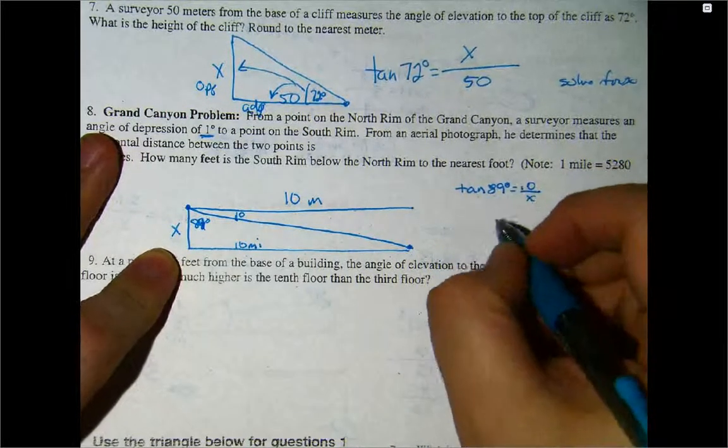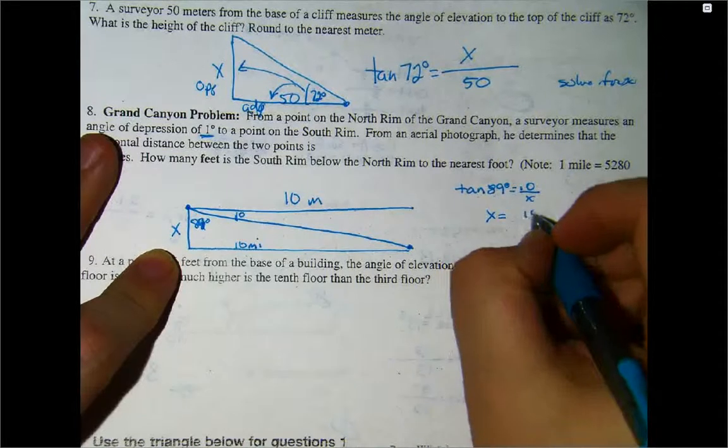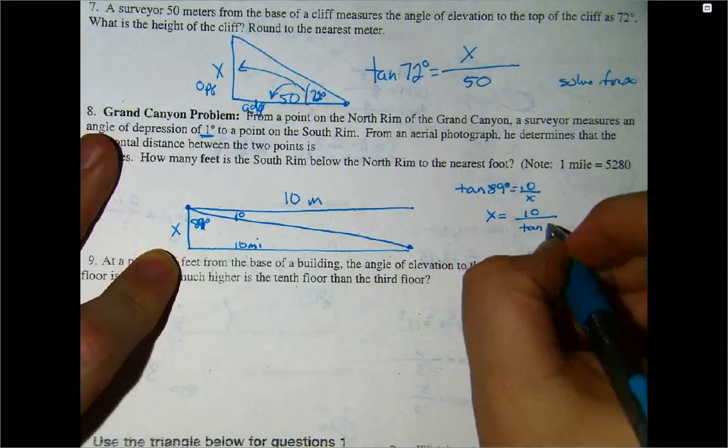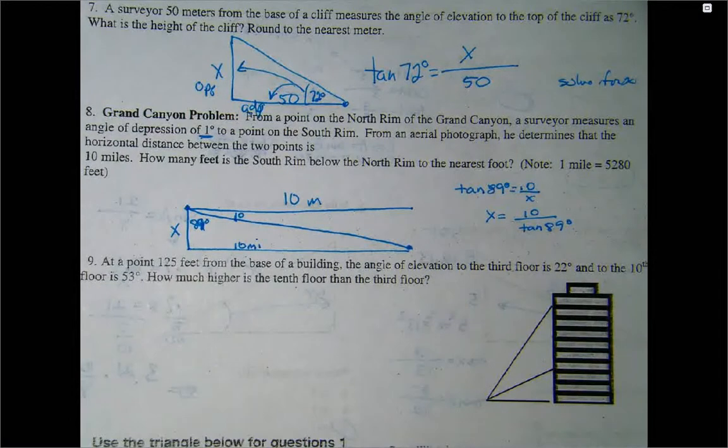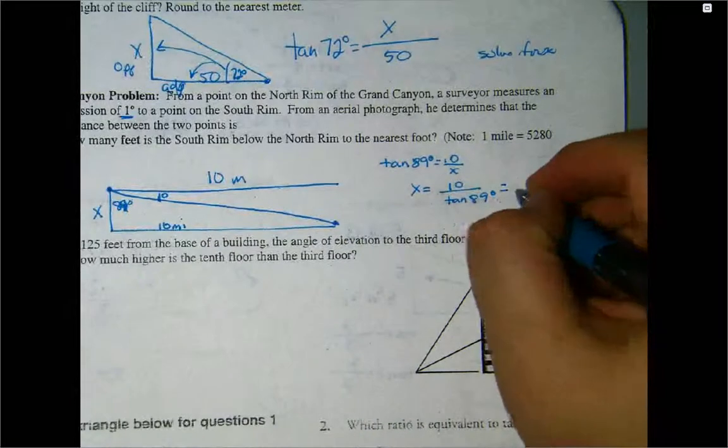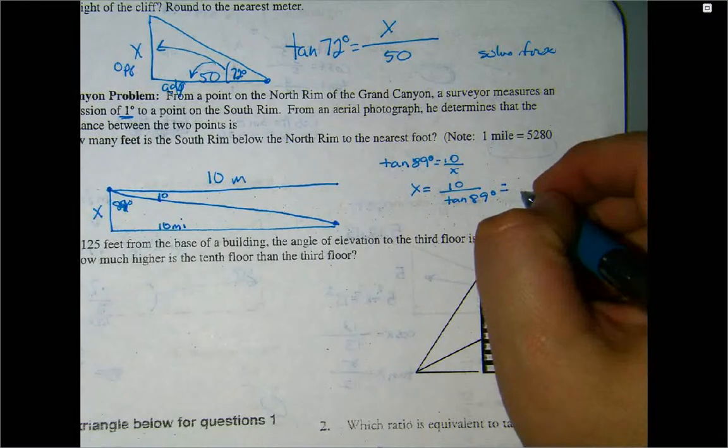I'm going to do this one for you. 10 divided by the tangent of 89 degrees, and I got 0.174551 miles.